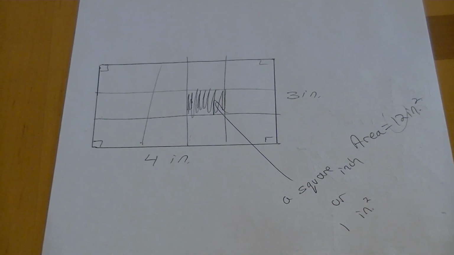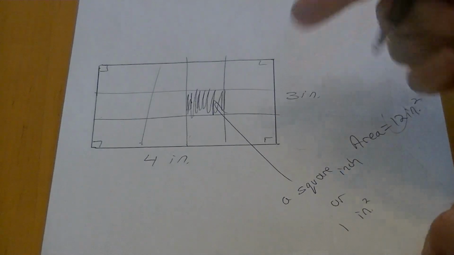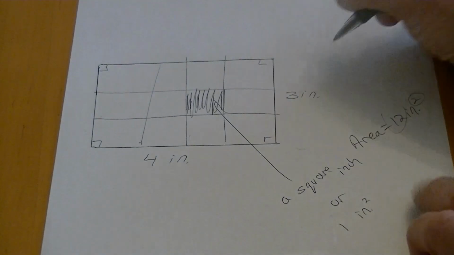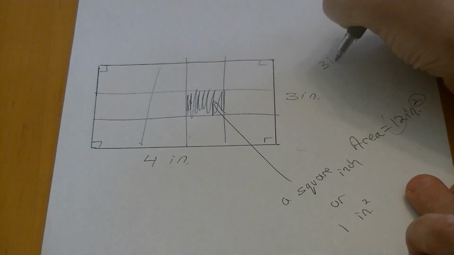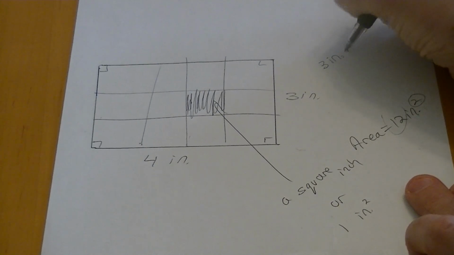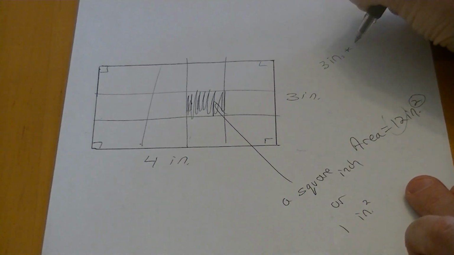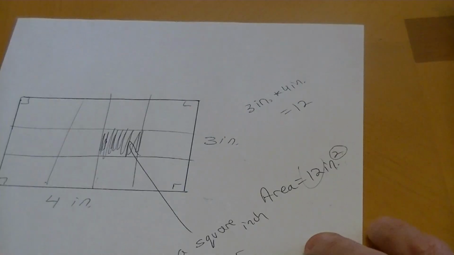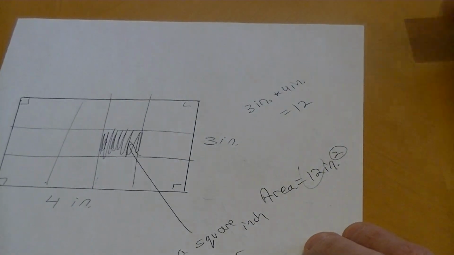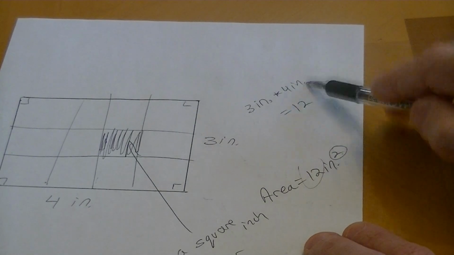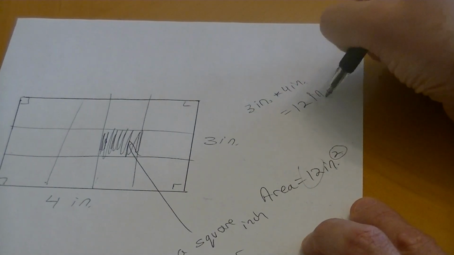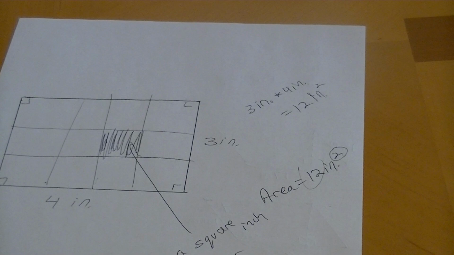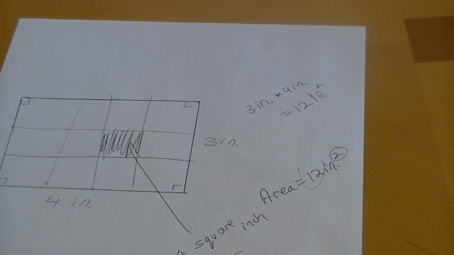They're called square inches. And algebraically, it makes sense that the units are squared, because if we're really careful, what we're saying is we do 3 inches times 4 inches. 3 times 4 is 12. And just like x times x is x squared, inch times inch is inch squared. So it really is 12 inches squared, or 12 square inches.